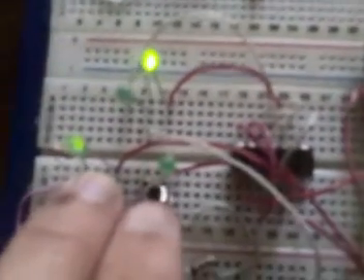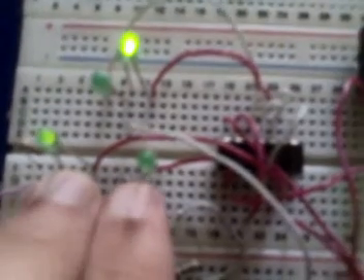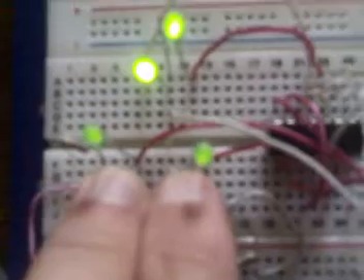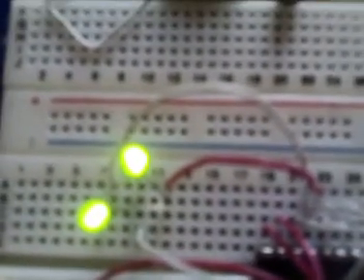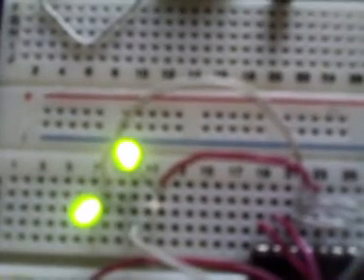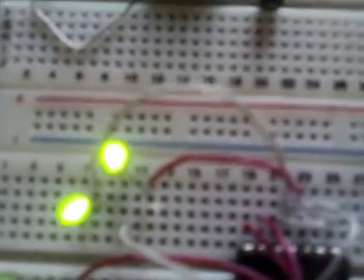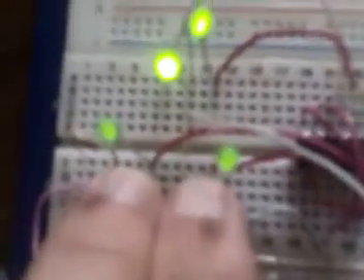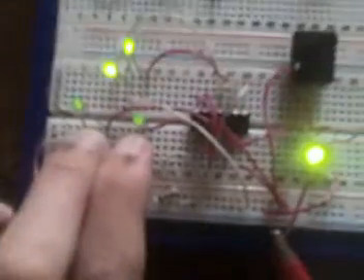Let's change our R and S both together. We give R and S high voltage together. We see that both of our outputs, LEDs, start to light, and this regime does not permit us to give high voltage to R, S and C at the same time.